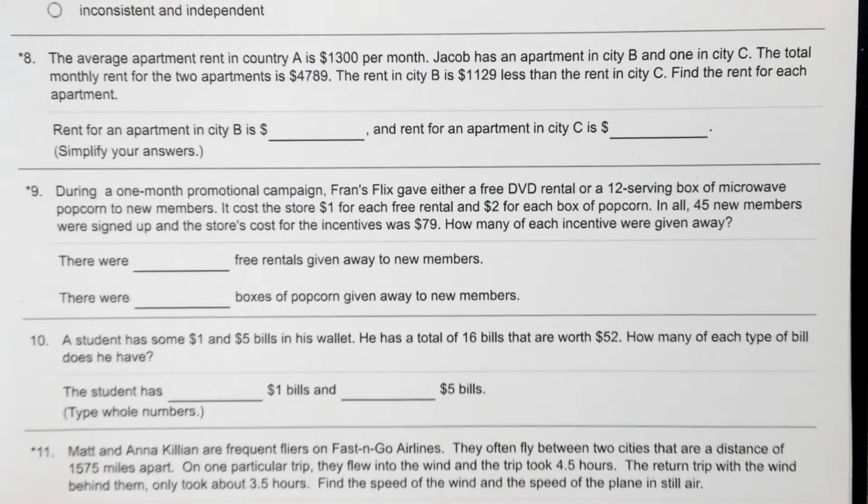Okay, so the average apartment rent in country A is $1,300 per month. Jacob has an apartment in city B and one in city C. The total monthly rent for the two apartments is $4,789. The rent in city B is $1,129 less than rent in city C. Find the rent for each apartment.